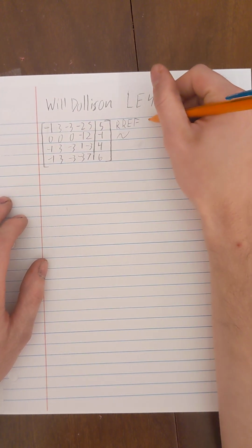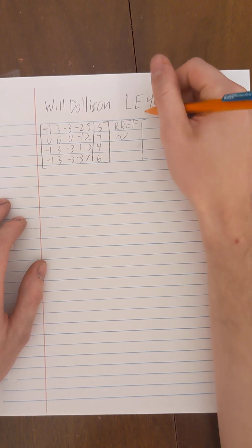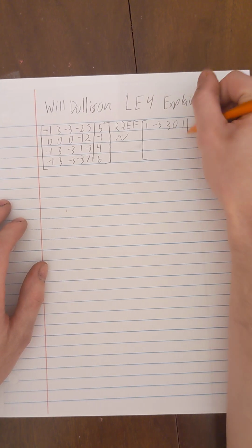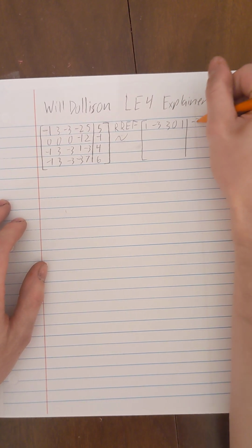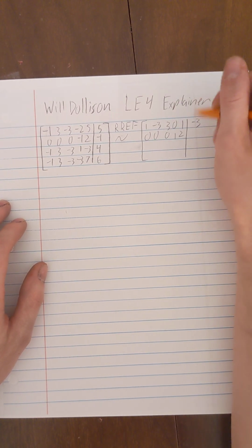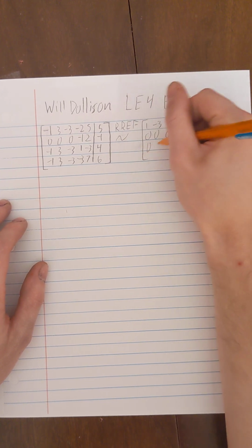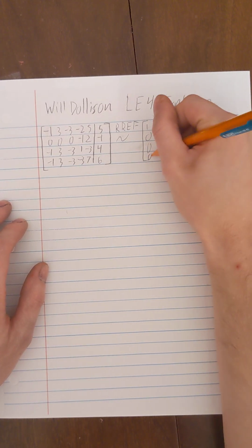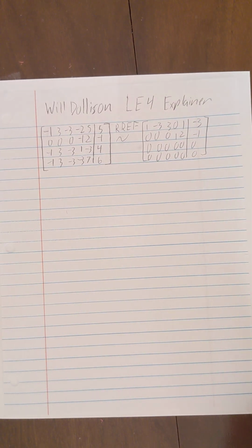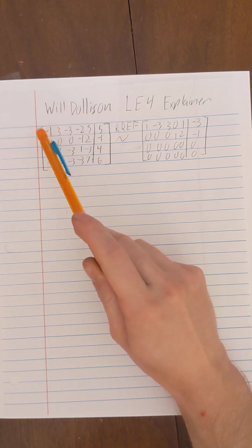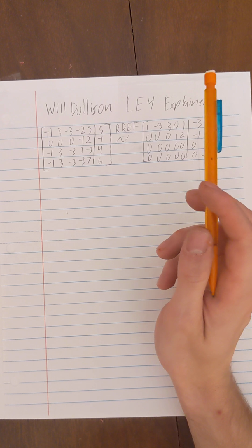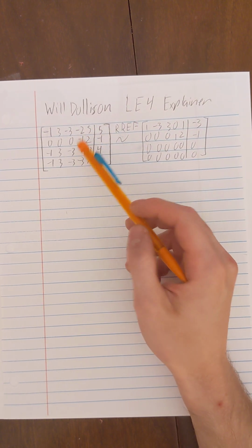But if you crunch this RREF, you simplify the matrix to 1, -3, 3, 0, 1. This bar is an equal sign, by the way. 0, 0, 0, 1, 2, -1, zeros all the way through on the next rows, and then close off the matrix. So what this matrix is, you have columns and rows. And columns can be represented by different variables such as vectors, and rows are different equations.